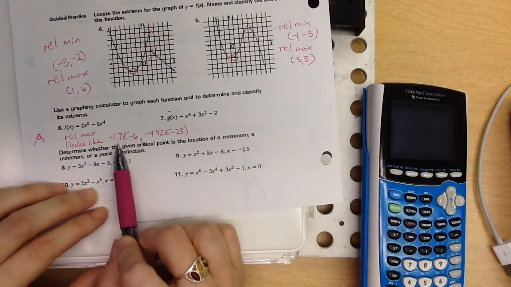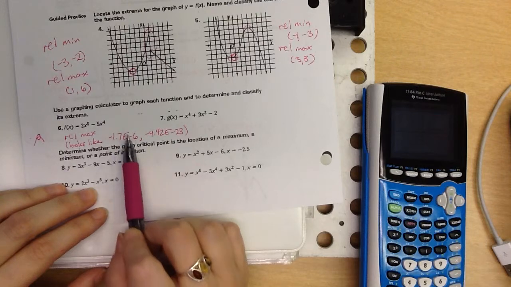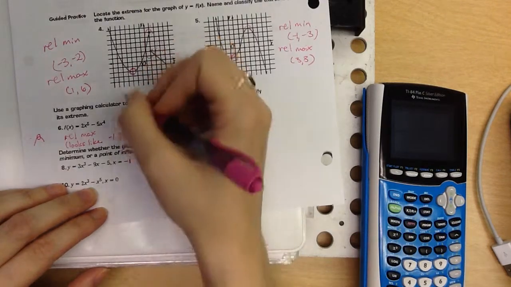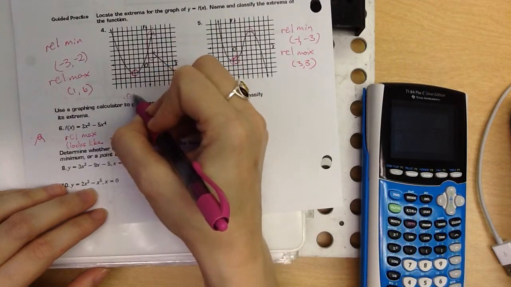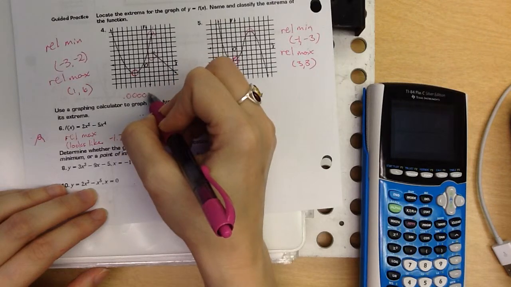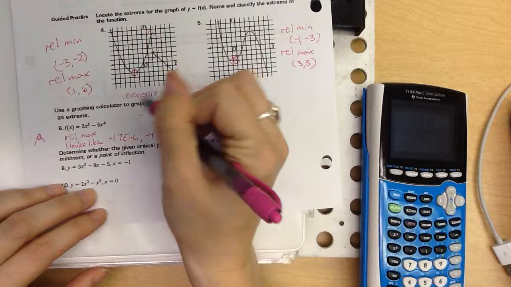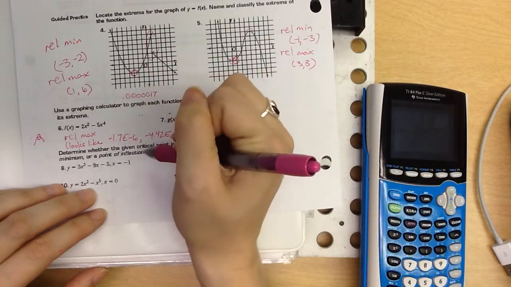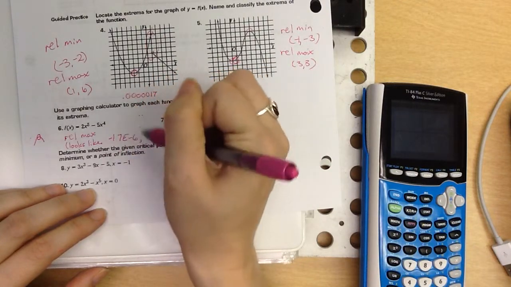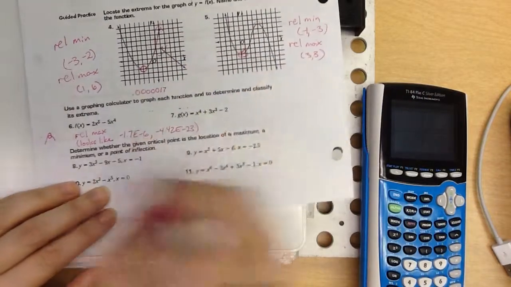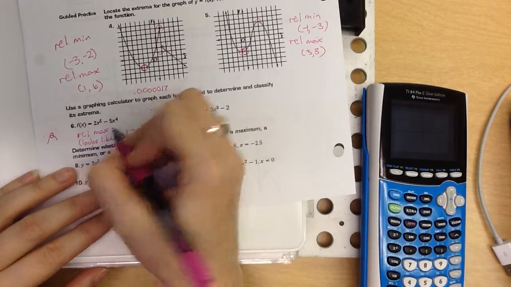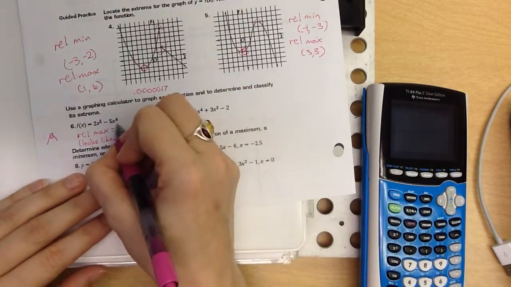This is scientific notation, so this is saying -1.7 times 10 to the -6. So what is that? That's 0.0000017. That's a rounding error. It's just having a mistake rounding. You want to call that 0. That should be 0. It just had a little error because calculators have to round sometimes.